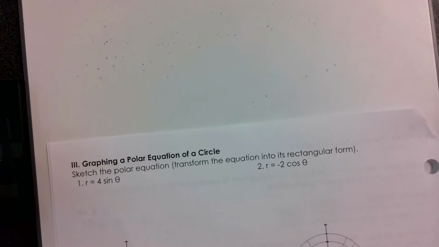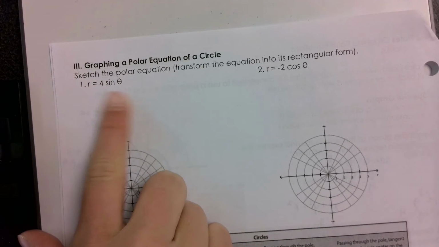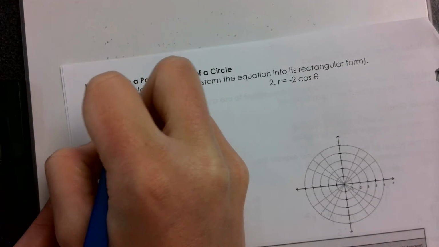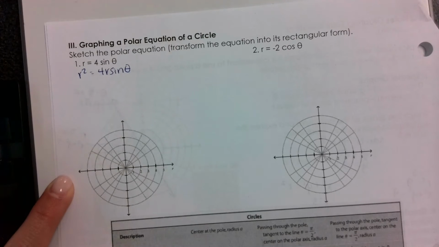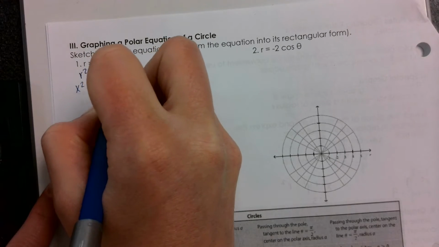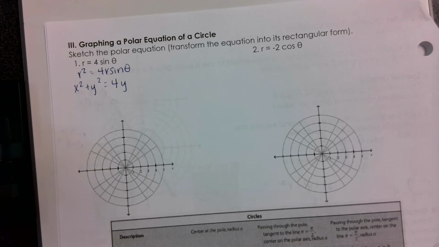So these are going to be circles. We've got your polar equations, but we want to convert them into rectangular form because that's just easier for us to graph, I think. So how do we need to go about doing that for the first one? Multiply by r, so that's going to give you r squared equals 4r sine theta. And what is r squared? So x squared plus y squared equals 4 times, what is r sine theta? Y. So we're going to have to move that 4y over, and then to get it in standard form for a circle, you've got to complete the square.